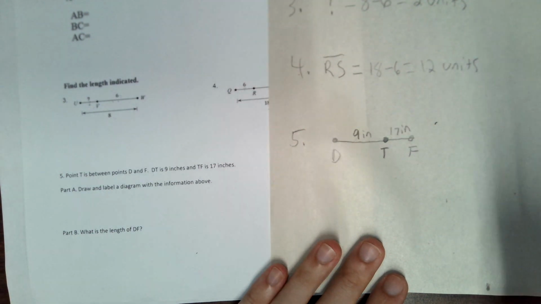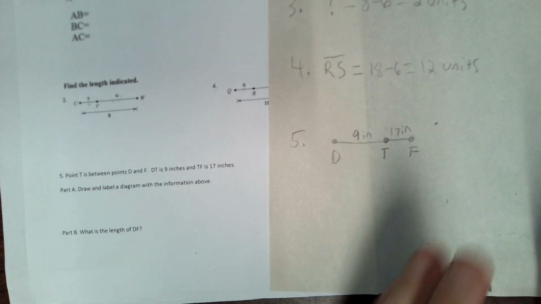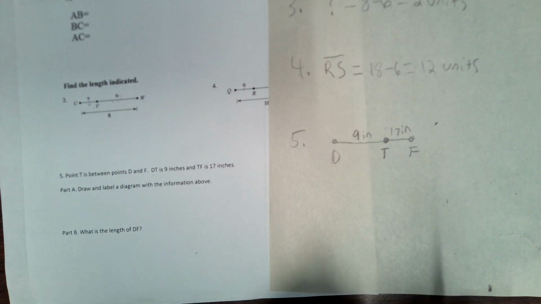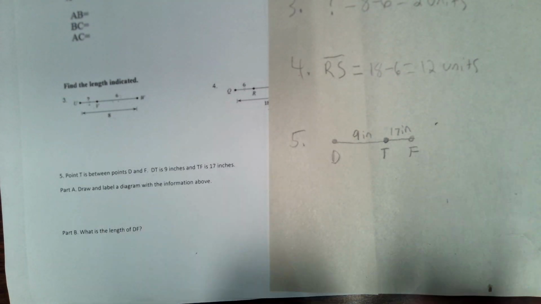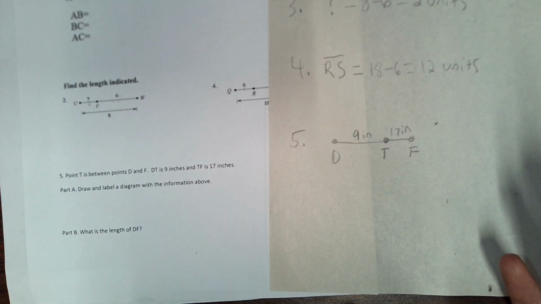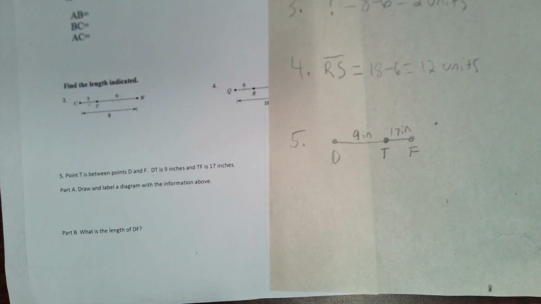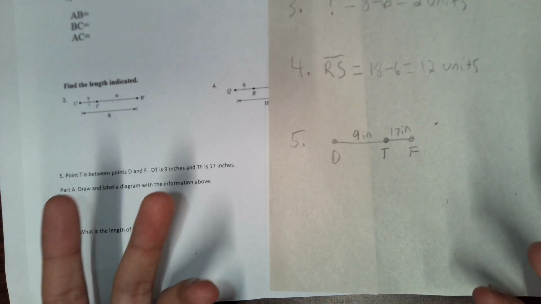Now, I know most of you are going to probably say, but Mr., DT is longer than TF, so this picture looks whack. That's okay, it's just an example picture. If it bothers you, you can erase it and redraw it.